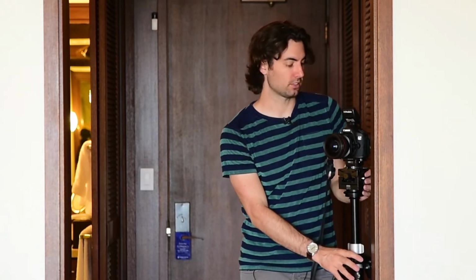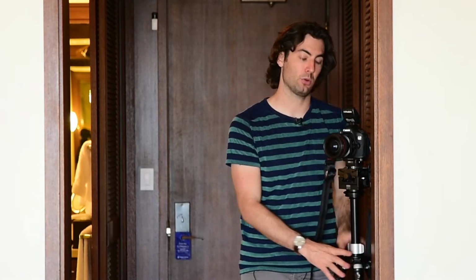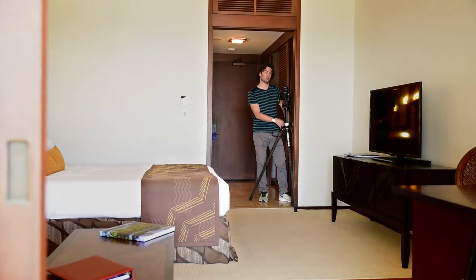I'm using a Really Right Stuff TVC 33 tripod. Very versatile, a little bit big, but gets into a lot of tight spaces, and then an Arca Swiss C1 Cube. This is basically the Cadillac or Bentley of geared heads. It is amazing. As you can see, I'm in this really tight space right now. I actually have one of these legs jammed into the mini fridge to get the camera in the perfect location.